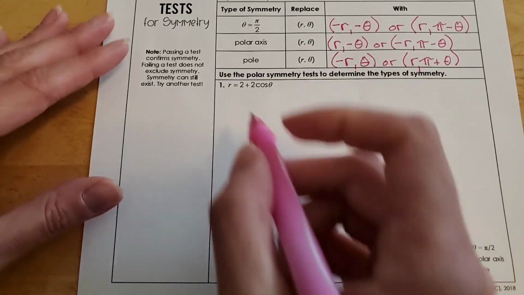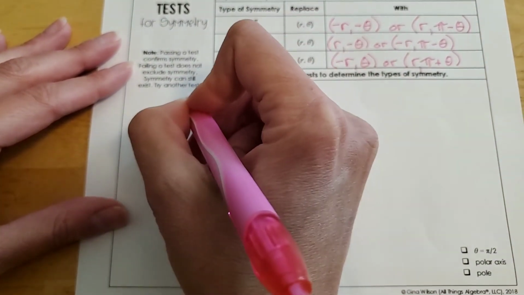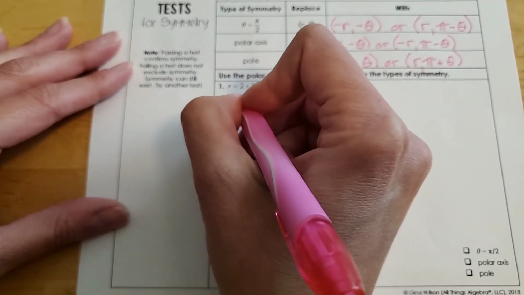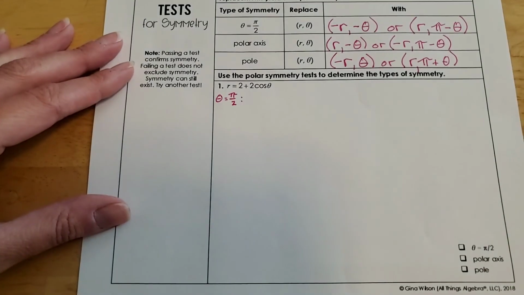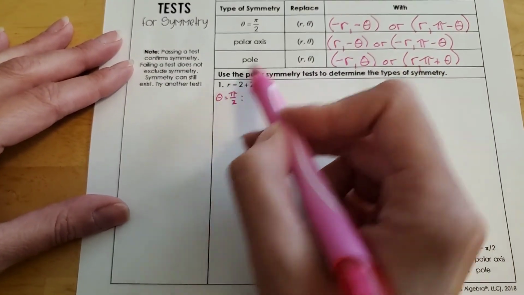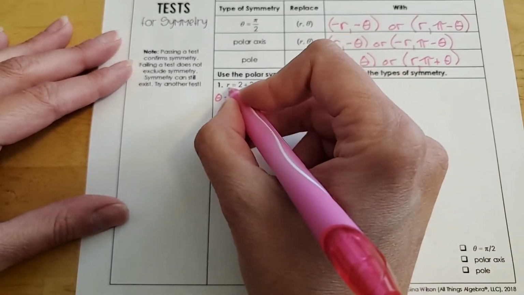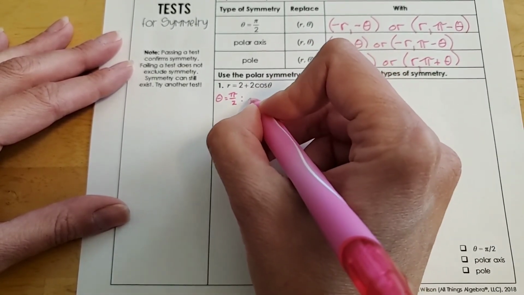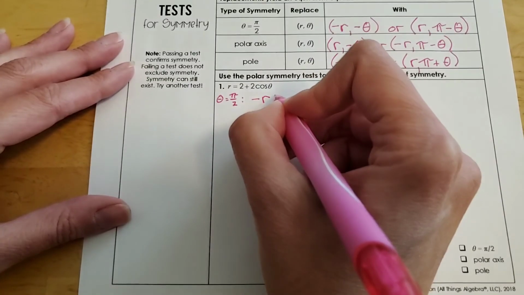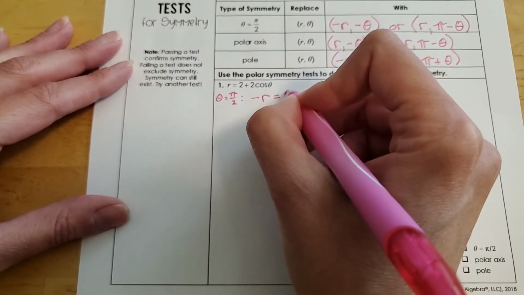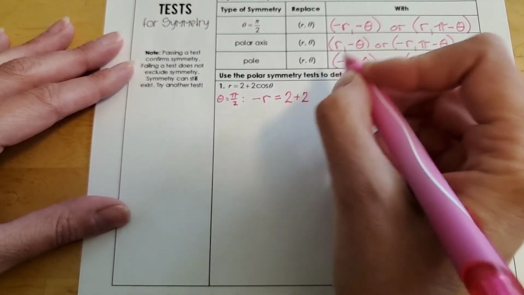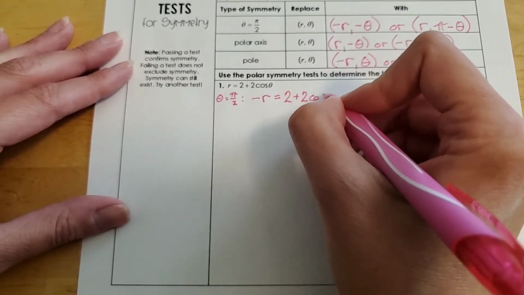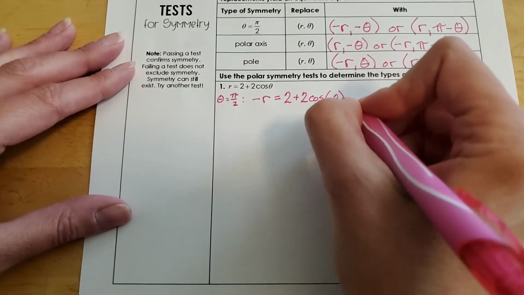All right. So I'm going to test for theta equals pi over 2 symmetry. So I'm going to replace the r with negative r in this equation. My equation is r equals 2 plus 2 cosine theta. So I'm going to replace r with negative r. And then I have 2 plus 2 times the cosine of theta. But instead of theta, I'm going to put negative theta.